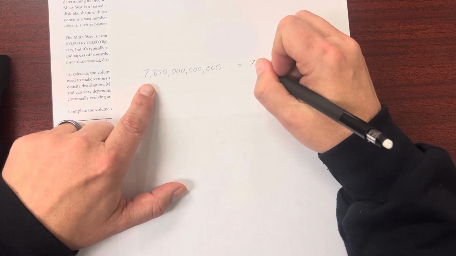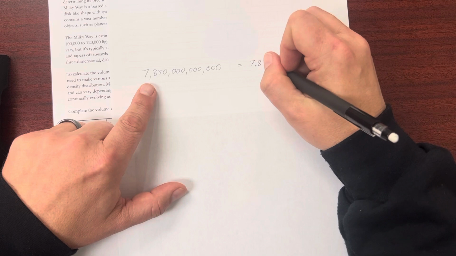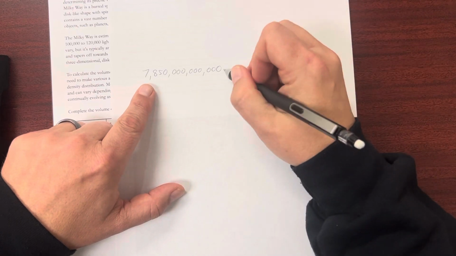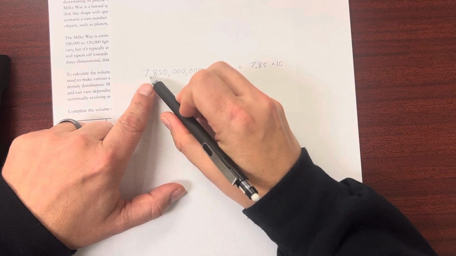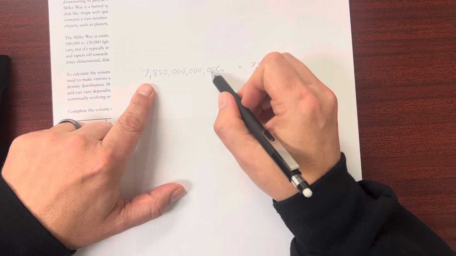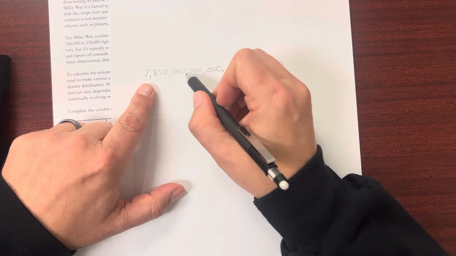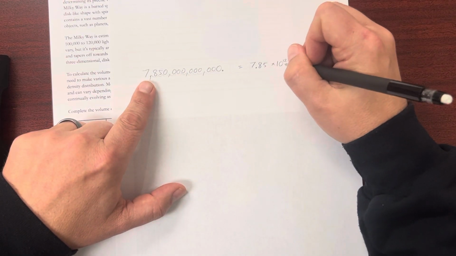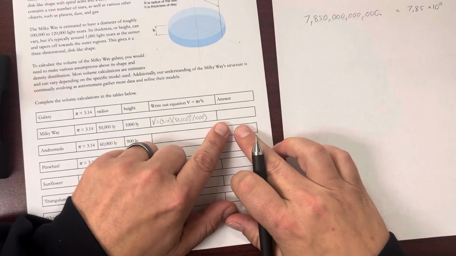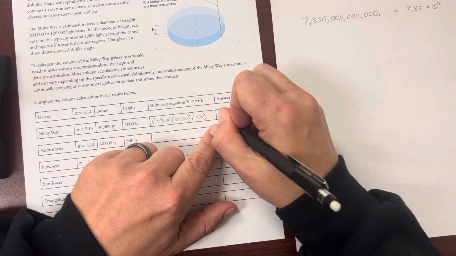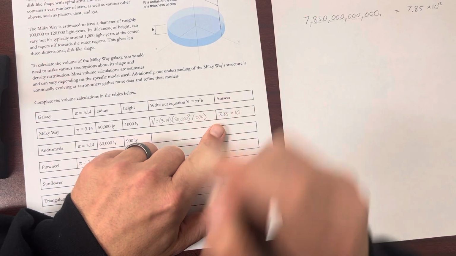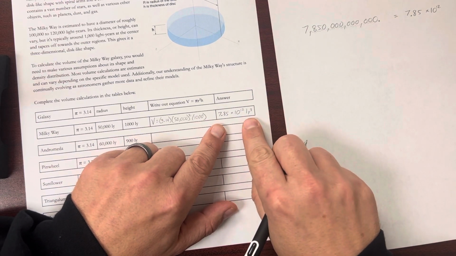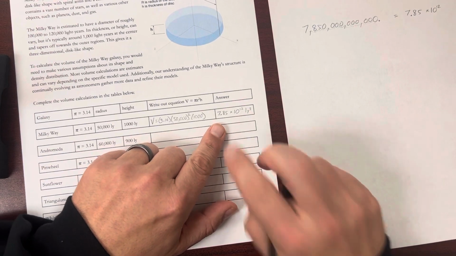So I'm going to do 7.85 times 10 to the what? So now I have to figure out what I raised the 10 to. Well, here's where the decimal was, and I count to where it's going, which is right there. 1, 2, 3, 4, 5, 6, 7, 8, 9, 10, 11, 12. Moved it 12 times. That means it's 10 to the 12th. So when you write your answer in here, 7.85 times 10 to the 12th light years cubed. Include those units every time. All of these will have that same unit.